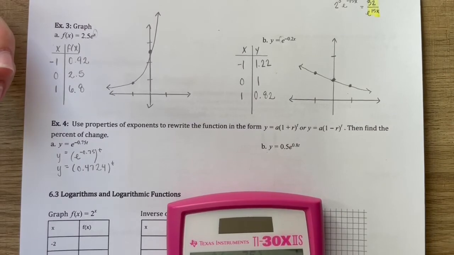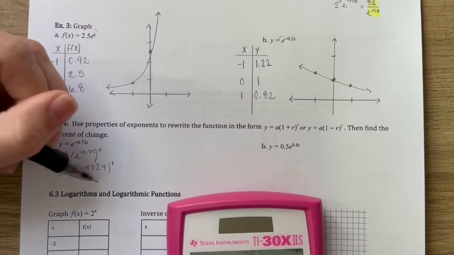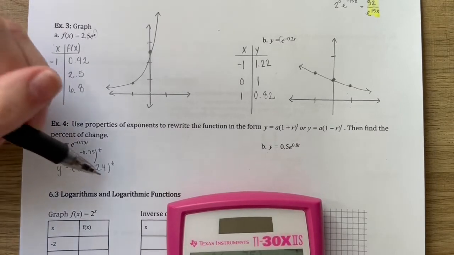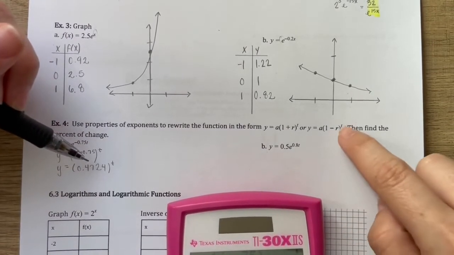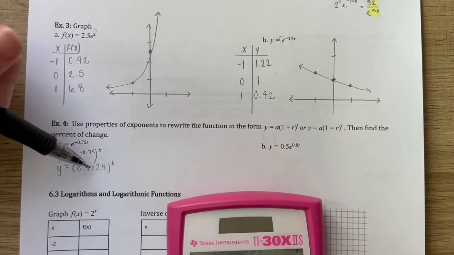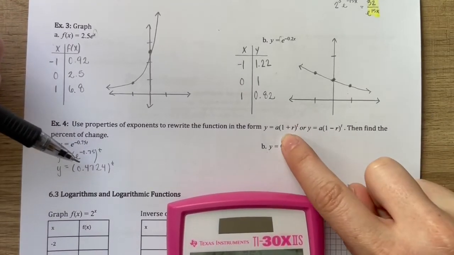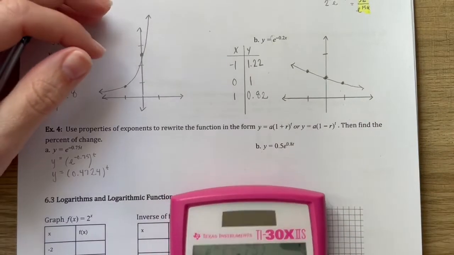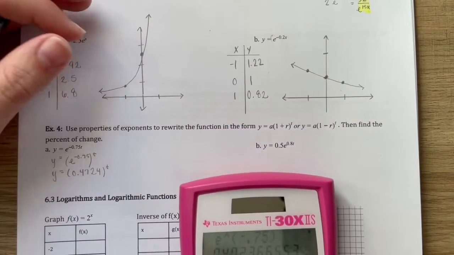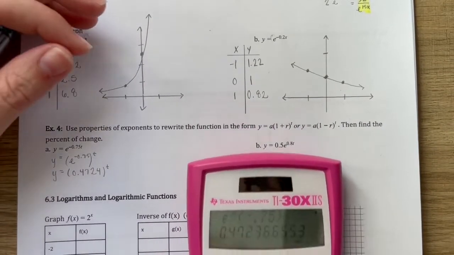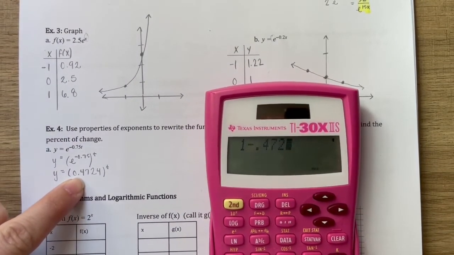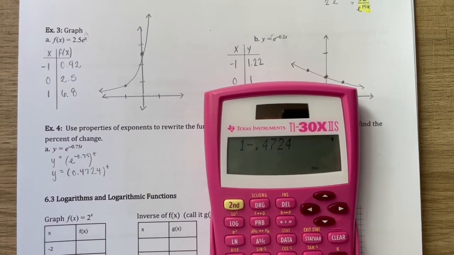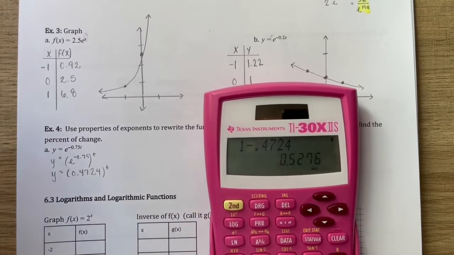And once you get to this step, the way you can tell if it's growth or decay is if this number is less than 1, it's decay. If this number is more than 1, it's growth, because if it's less than 1, we're subtracting the rate of change, and if it's more than 1, we're adding it. So 1 plus something would be adding that rate. So in order to find the actual percent of change rate, we would have to go back and do 1 minus 0.4724, and that'll tell us the difference.